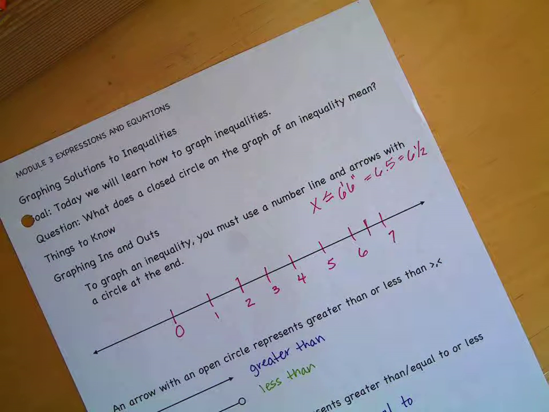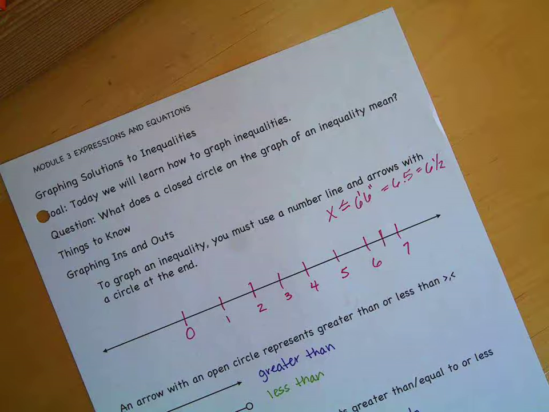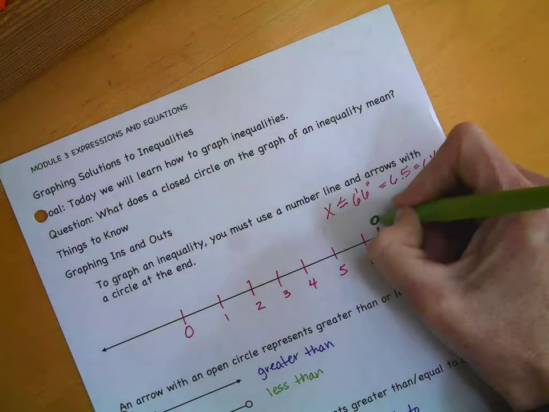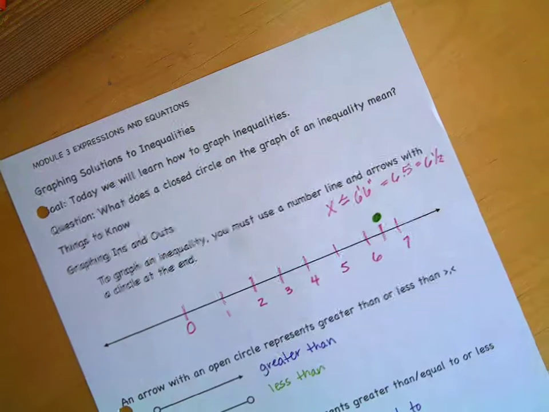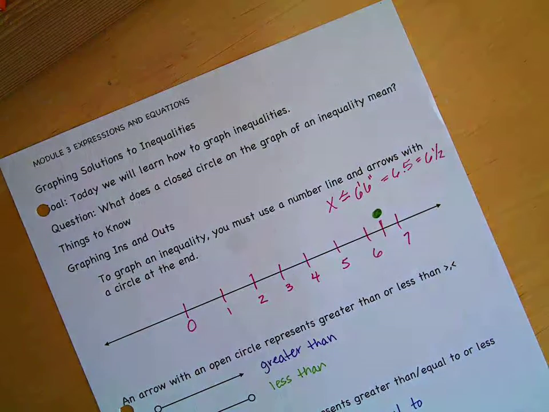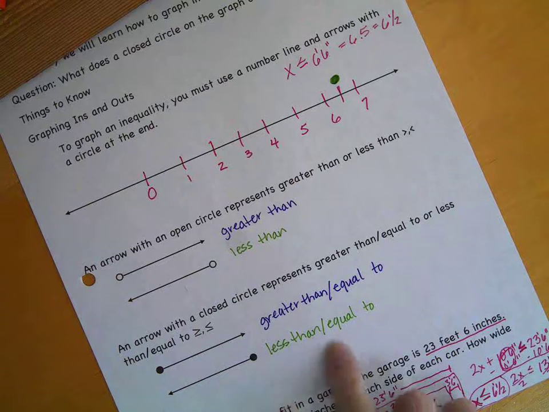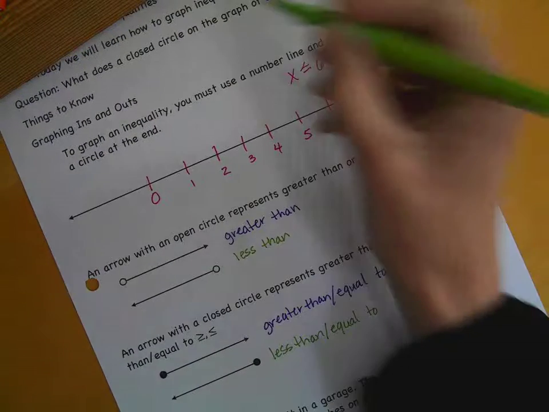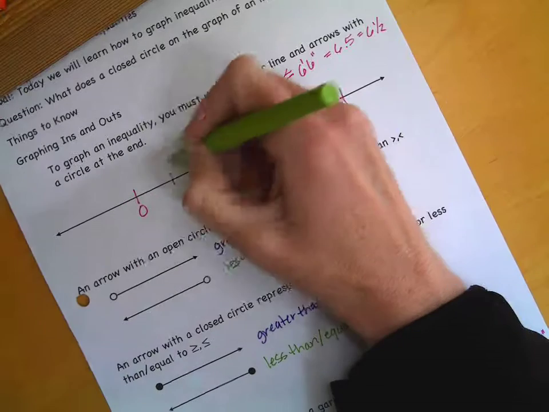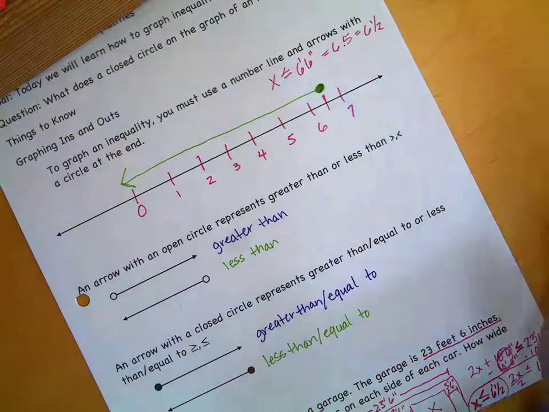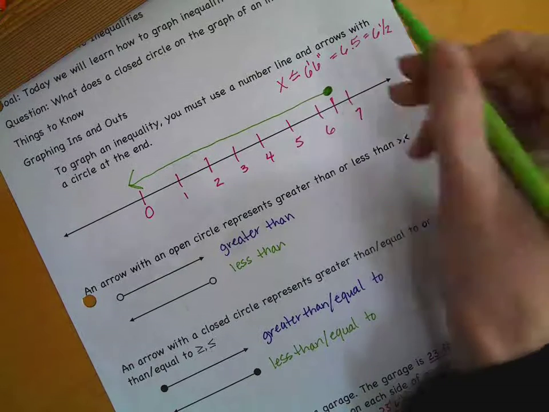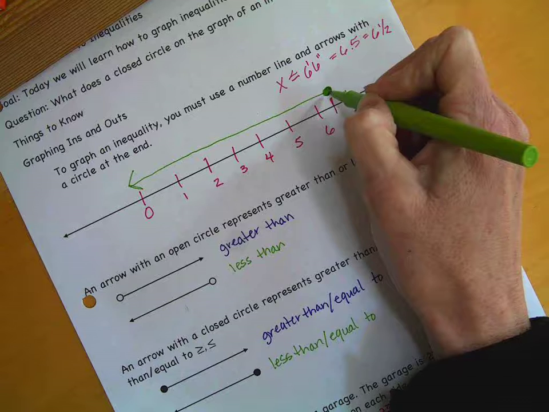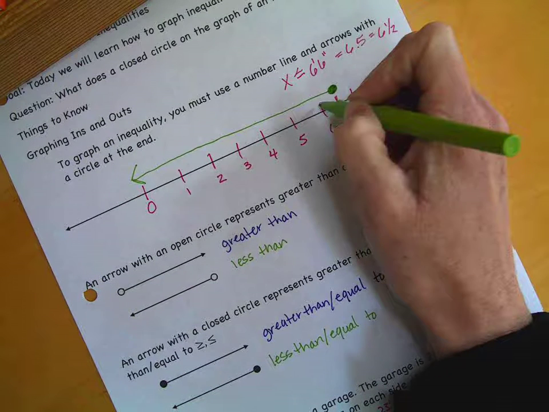And so to graph it, because that's what our title says, graphing solutions to inequalities, you would come to 6.5 and close your circle, because remember, when it is less than or equal to, it has to be a closed circle, right? So I have a closed circle, and if it's less than, then my arrow can go this way. So that means that each car can be exactly 6 feet 6 inches or less.